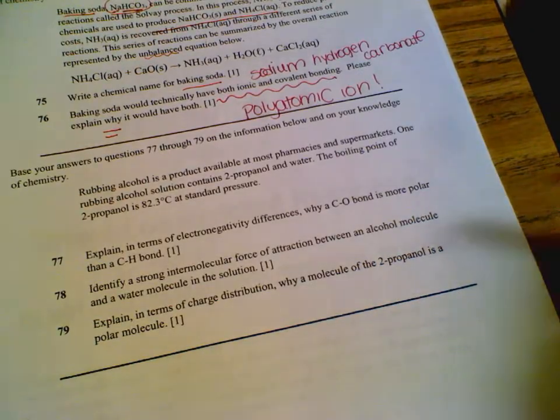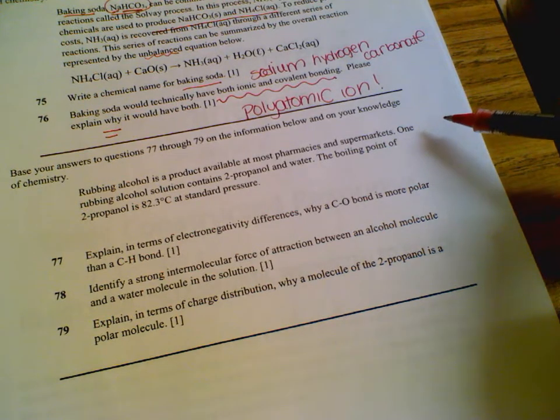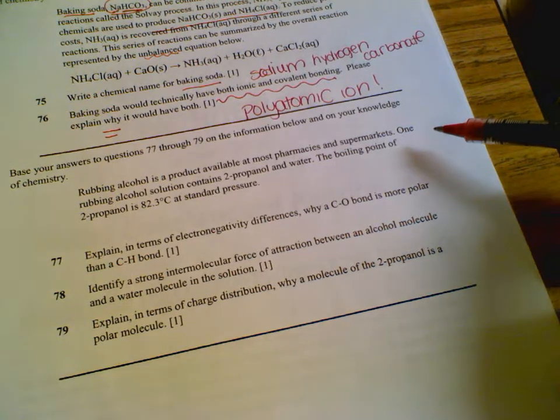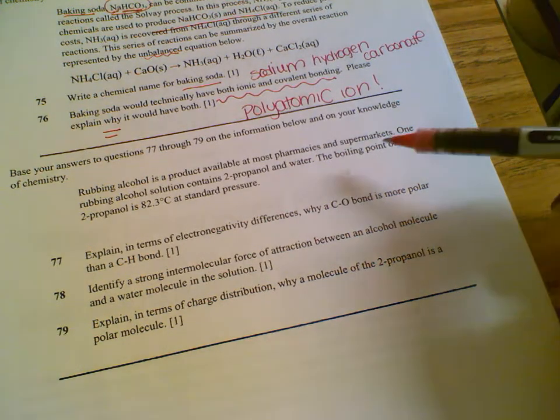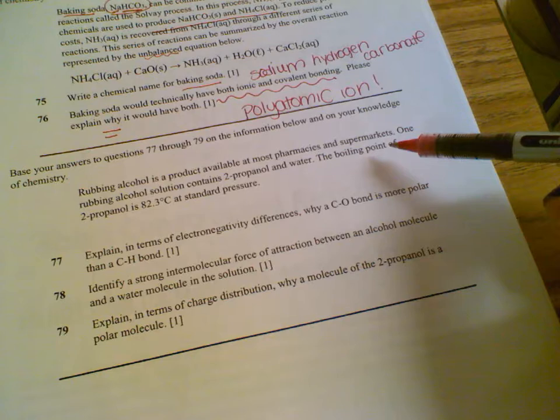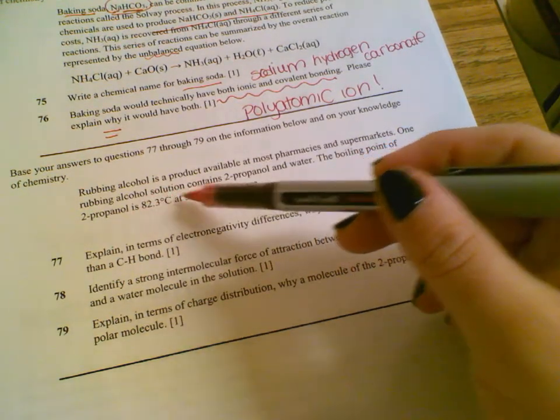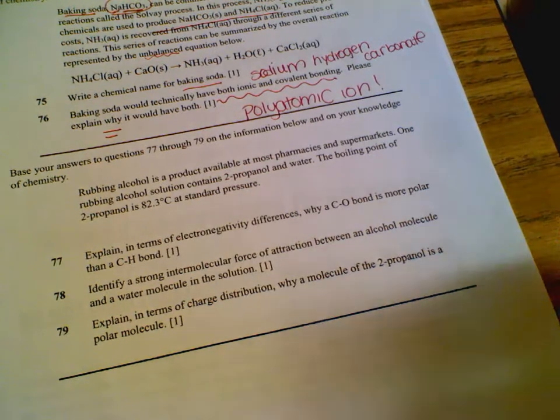All right, 77 through 79. Let's read the top in case we need it. Rubbing alcohol is a product available at most pharmacies and supermarkets. One rubbing alcohol solution contains 2-propanol and water. The boiling point of 2-propanol is 82.3 degrees Celsius at standard pressure. All right, maybe I need it, maybe I don't.